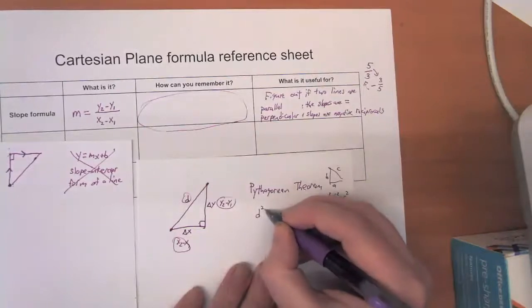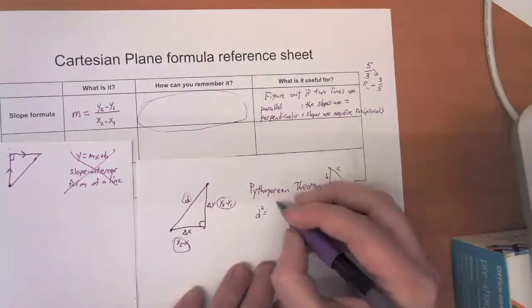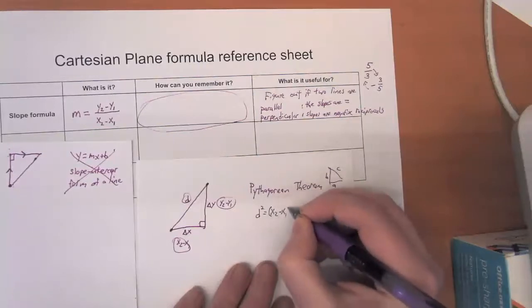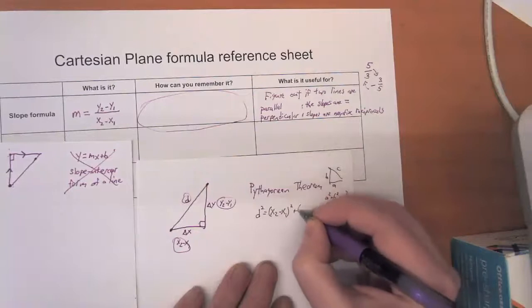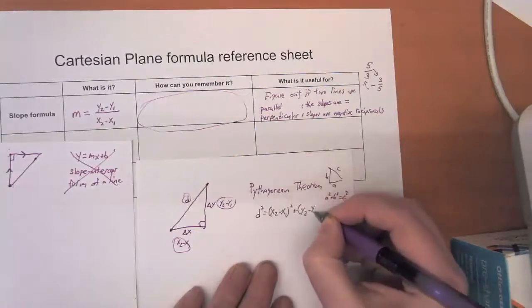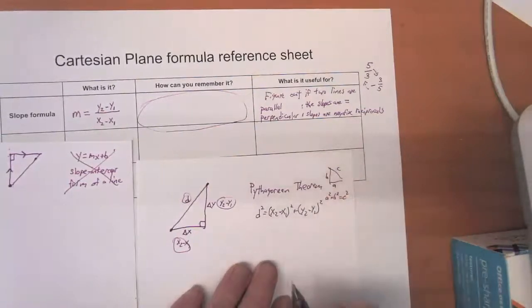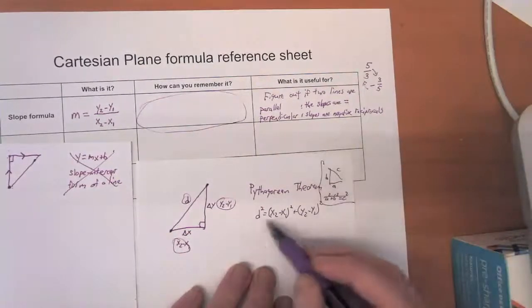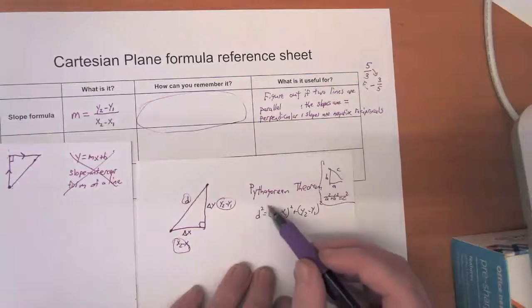And so on one side, I've got d squared, and on the other side, I've got x2 minus x1 squared plus y2 minus y1 squared. All right, and so all we need to do now is turn this into something where we've got d alone instead of d squared.